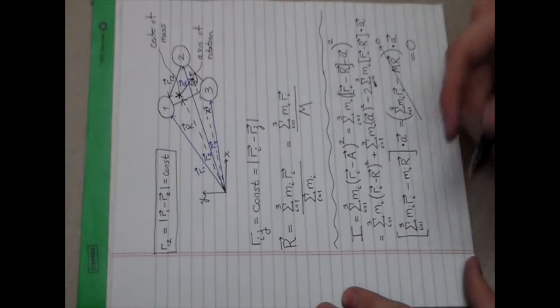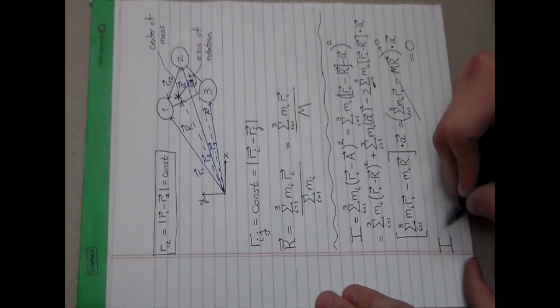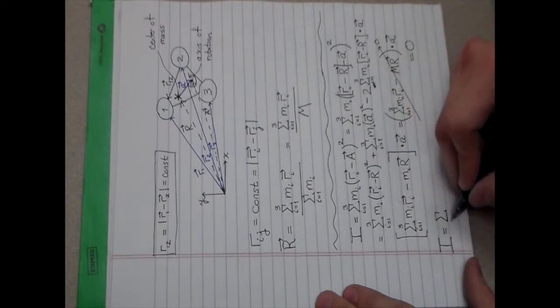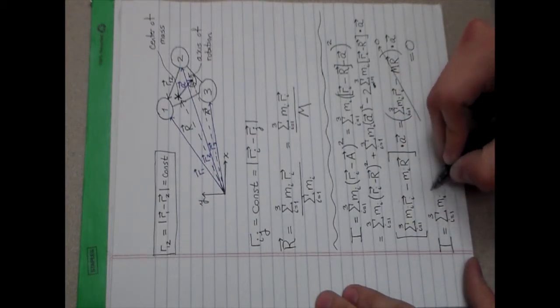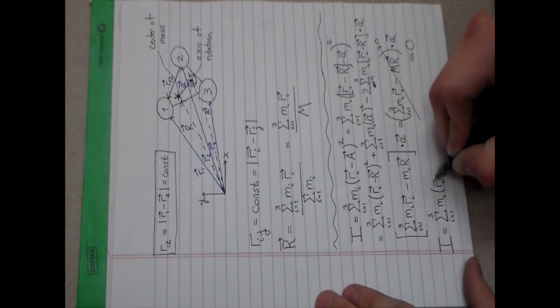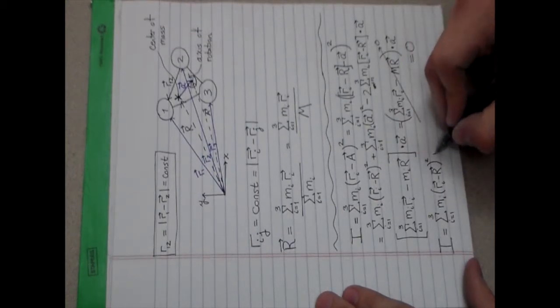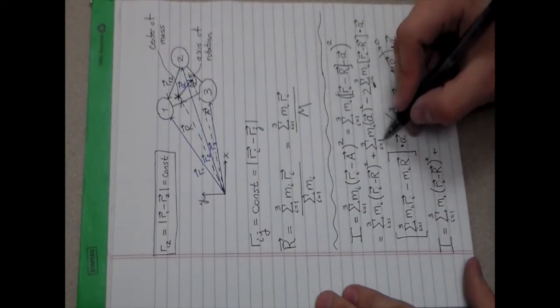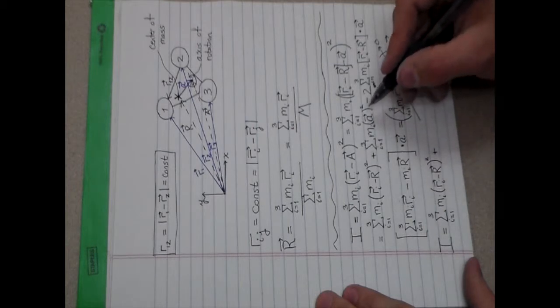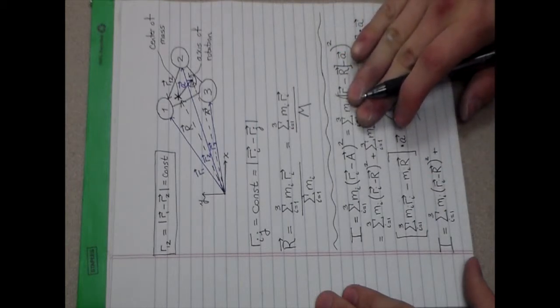And so what we're left with is that I is equal to the first two terms. Sum from i equals 1 to 3 of m_i times r_i minus capital R, squared. And then the second term, plus the sum from i equals 1 to 3, a is constant, so again we can take it out of this summation.